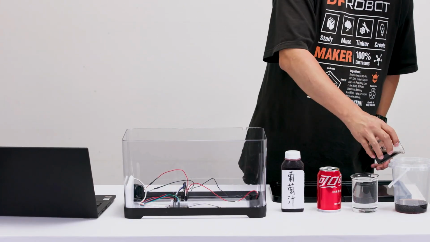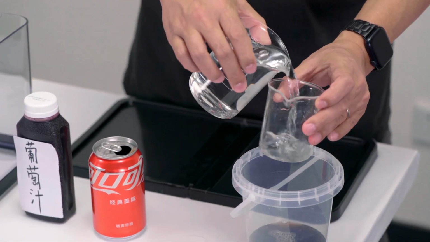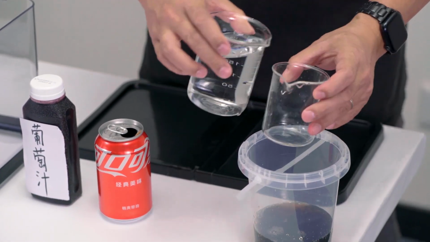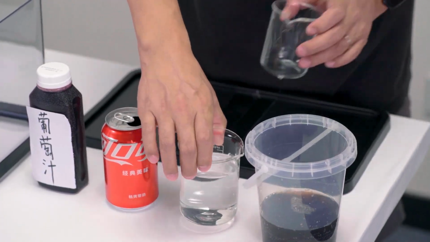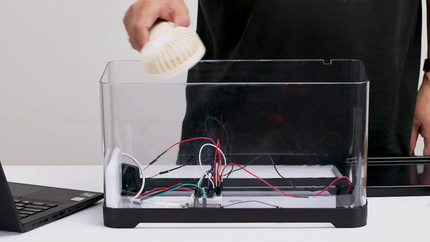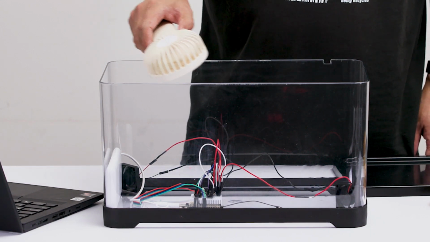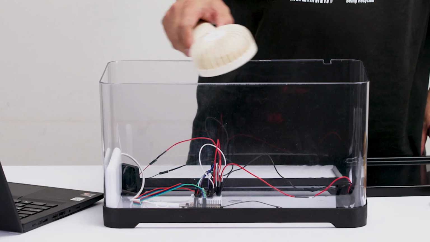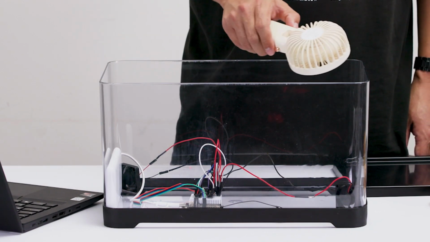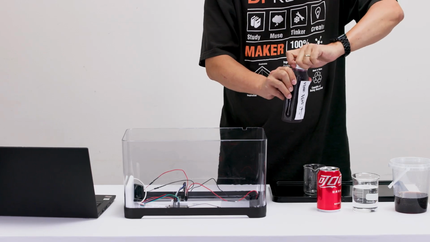Now at this stage, we need to ensure our sensed data is as accurate as possible. We should rinse the sample cup with clean water. After each measurement, we need to use a fan to clear the container, to reset the air inside to a neutral state. Then we can proceed with measuring the next sample.